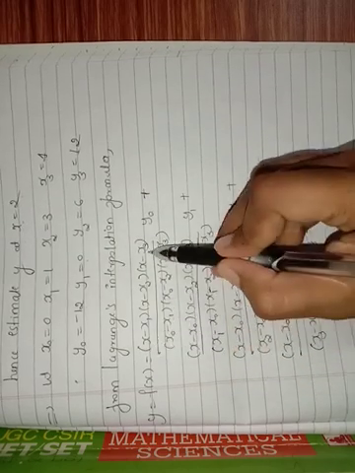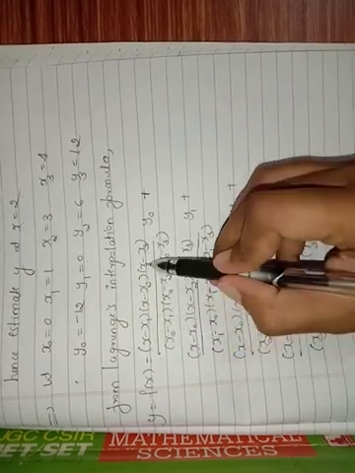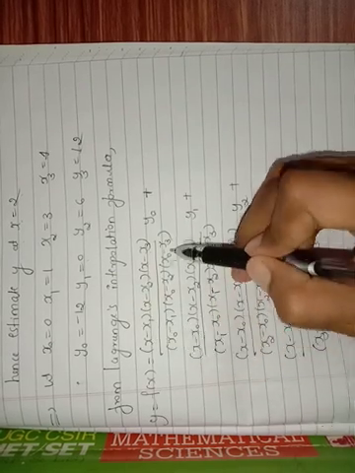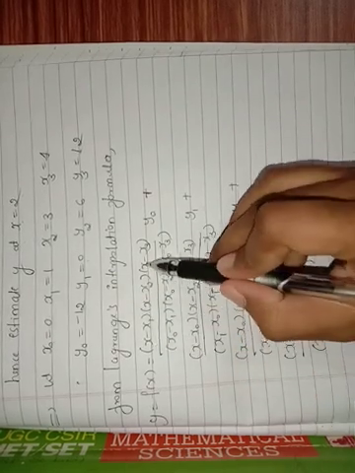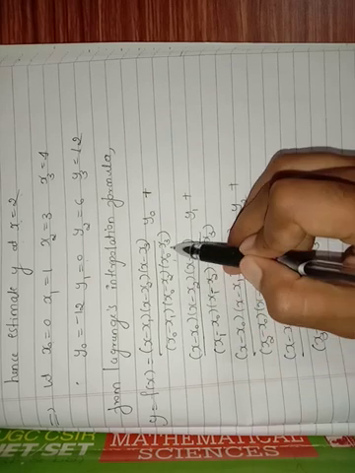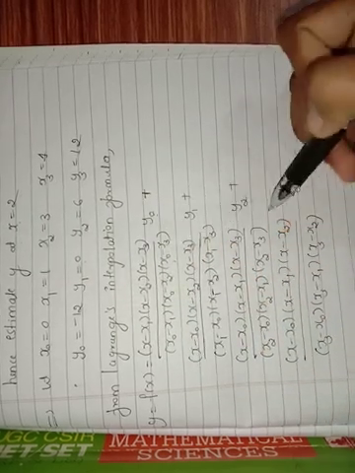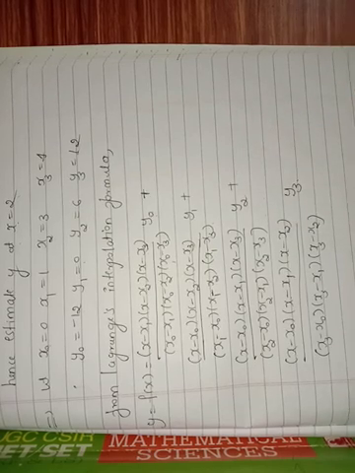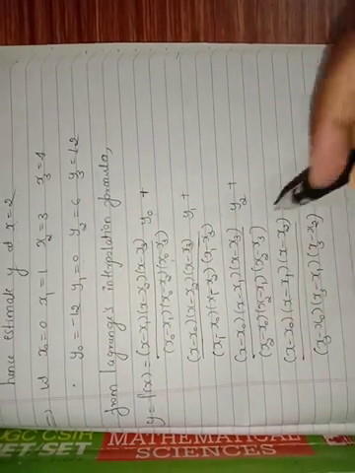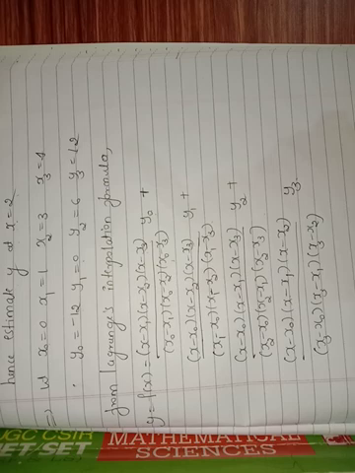In the numerator, the missing term is x minus x0, and in the denominator, wherever there is x in the numerator, that x is replaced as x0 in the denominator, and the first term is multiplied with y0. Similarly, second term, third term, and fourth term. So this is the formula for the Lagrange's interpolation here.